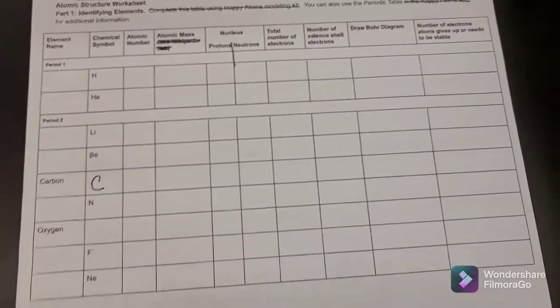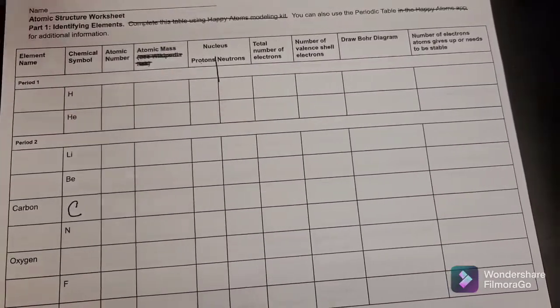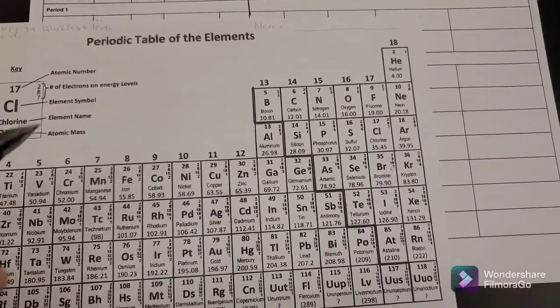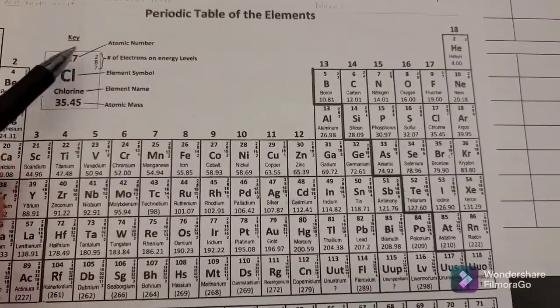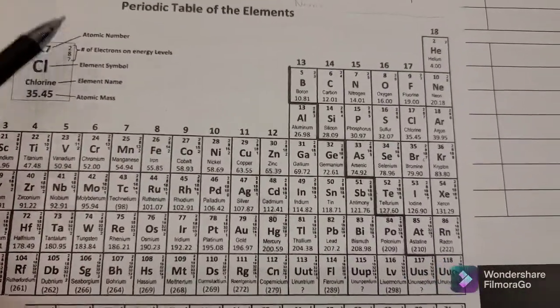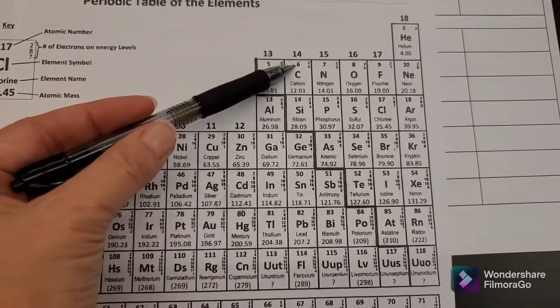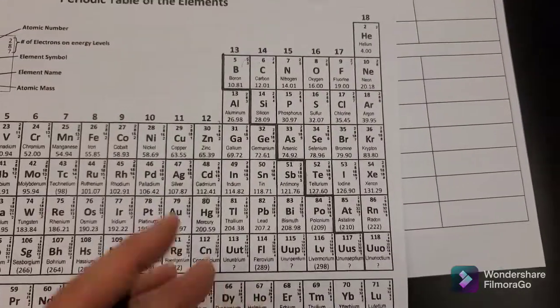What's the atomic number for carbon? Let's look and see how we find atomic number. I'm going to use my legend. The top number on my periodic table is atomic number. So the atomic number for carbon is a 6. The atomic mass, go ahead and tell me what that is.